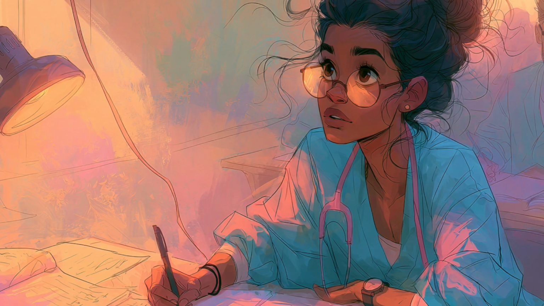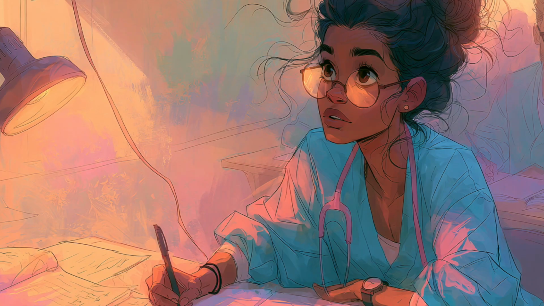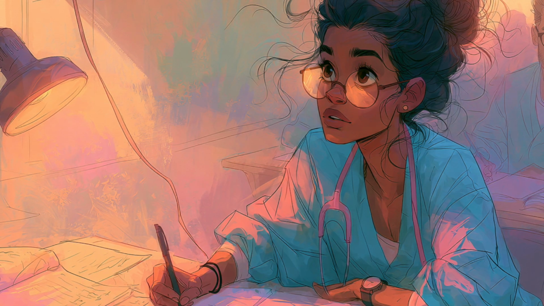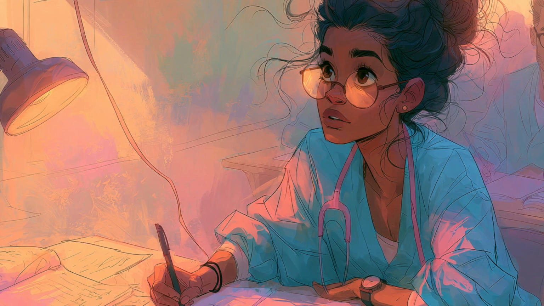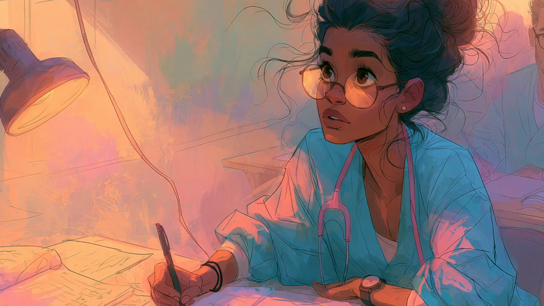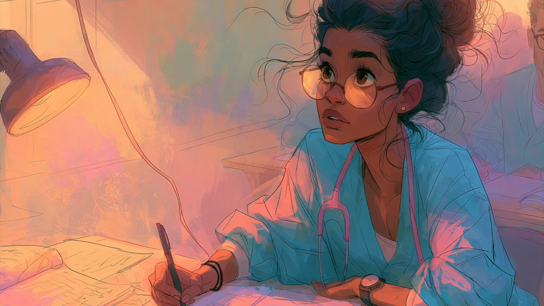Pop test question: a patient on oxygen after surgery has an oxygen saturation of 96%, but is very sedated and breathing 6 times per minute after morphine. What should the nurse do? A. Ignore it because oxygen saturation is normal. B. Recognize possible opioid-induced respiratory depression and take action. C. Give another dose of morphine. D. Turn off the monitor. The correct answer is B. Oxygen saturation can look okay with supplemental oxygen, but a respiratory rate of 6 with sedation is dangerous.